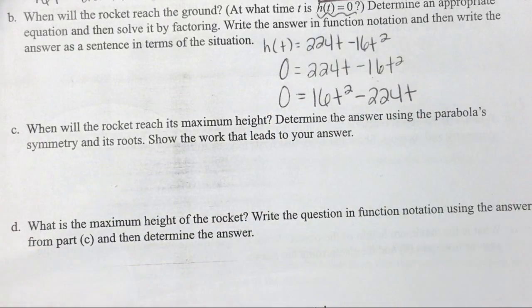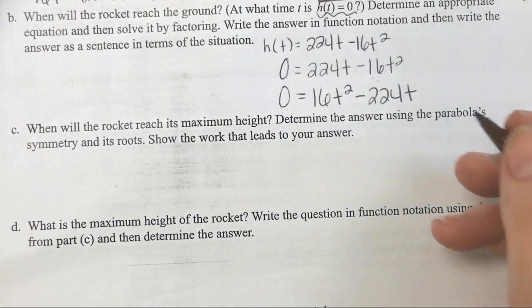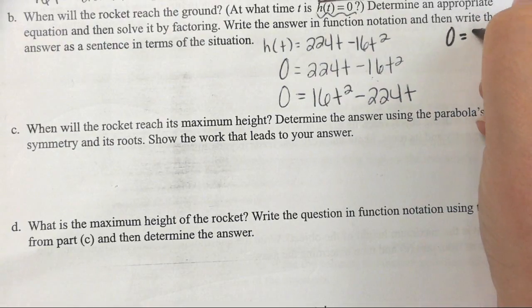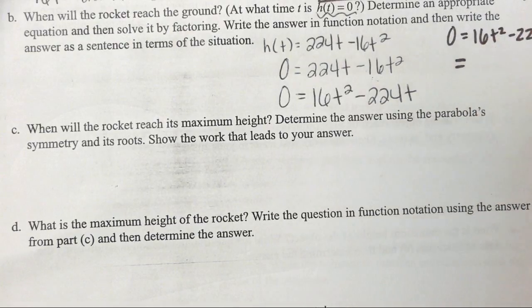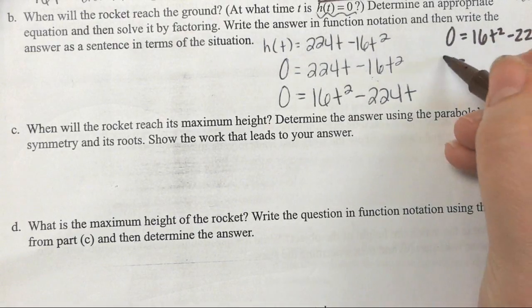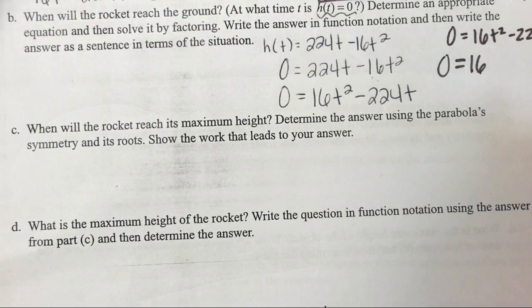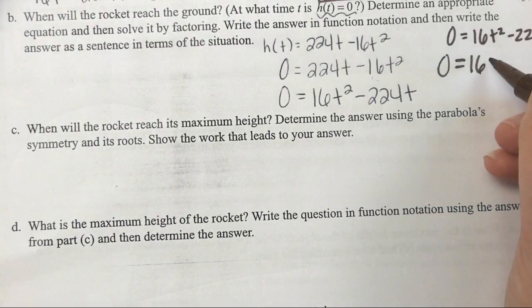So now the question is, can we factor 16t squared minus 224t? What can we pull out of both terms? We can pull out a 16 and what else? Yeah.